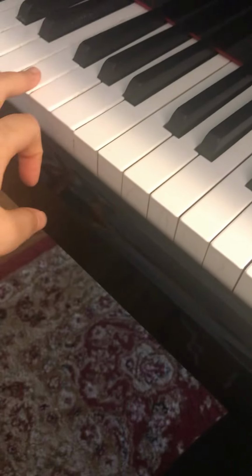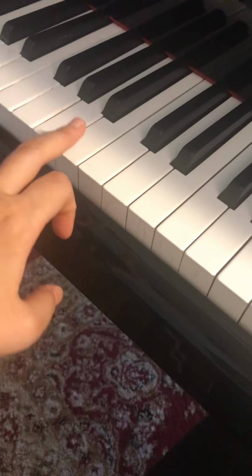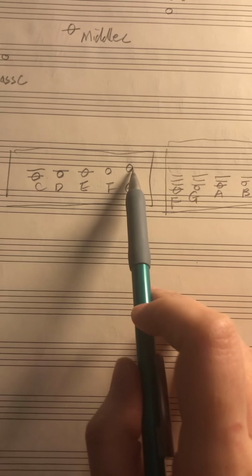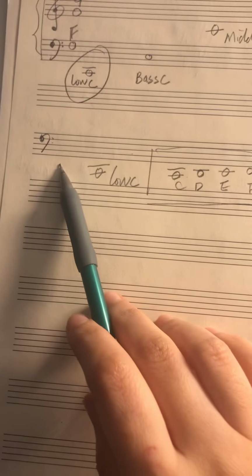So basically we learn from F to G to A to B to C to D to E to F to G, and after that, I think you know, right? So these are the notes below the first line of the bass clef, okay?